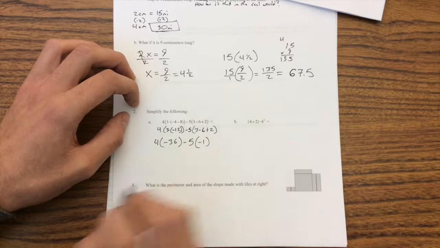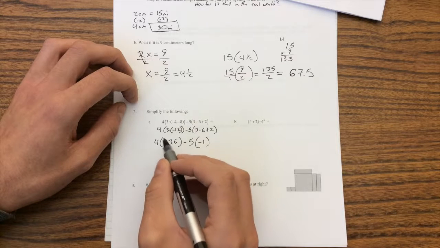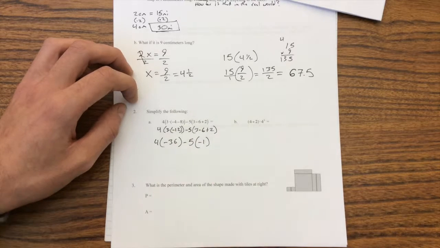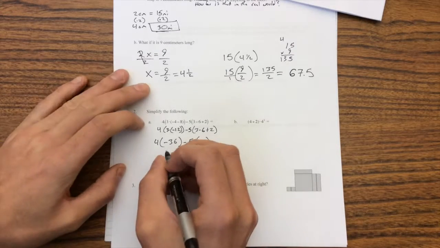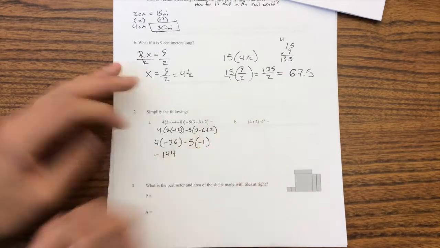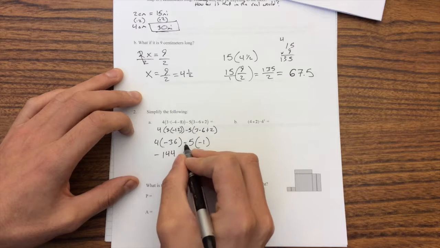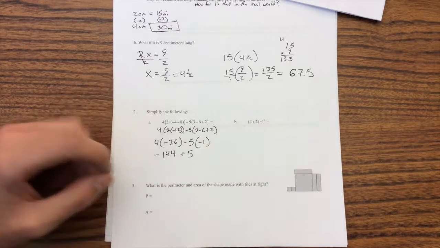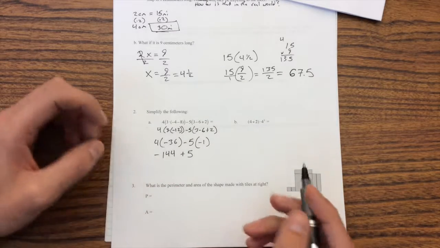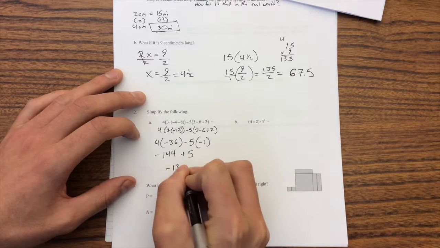Now I multiply 4 times negative 36. It's a positive times a negative, so I know my answer is going to be negative. 4 times 30 is going to give me 120, and 4 times 6 is going to give me another 24. So 120 plus 24 is 144, so minus 144. And then a minus 5 times a negative 1, we know that's going to become a positive 5. So now I have negative 144 plus 5, and that gives me negative 139.